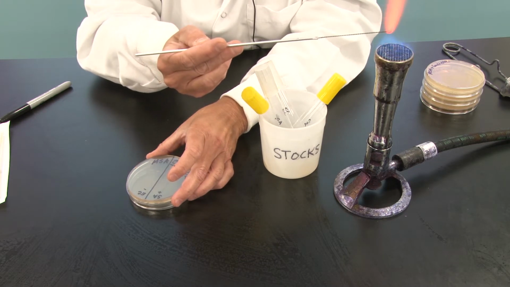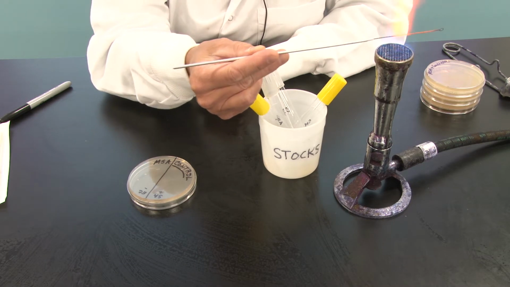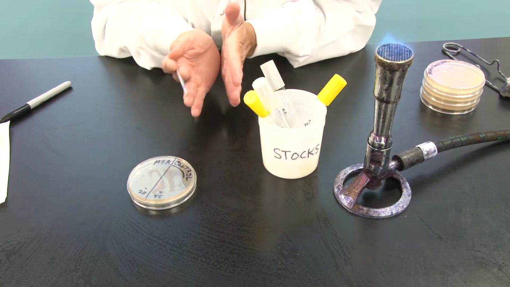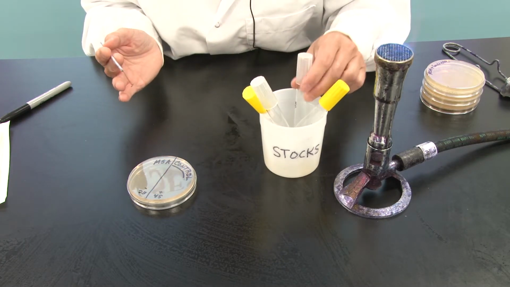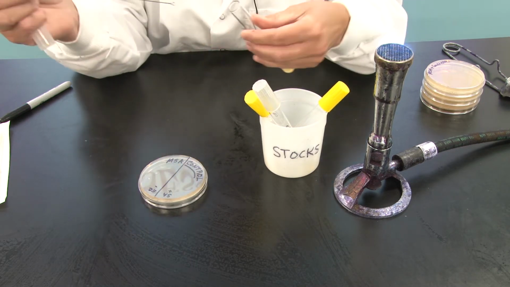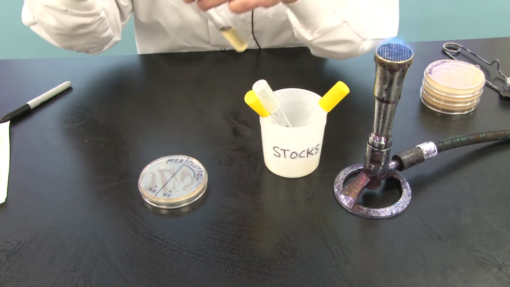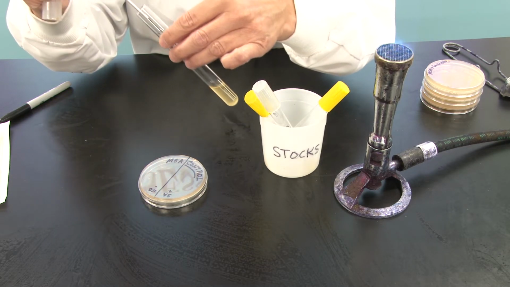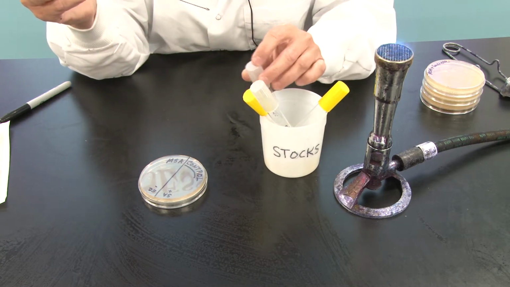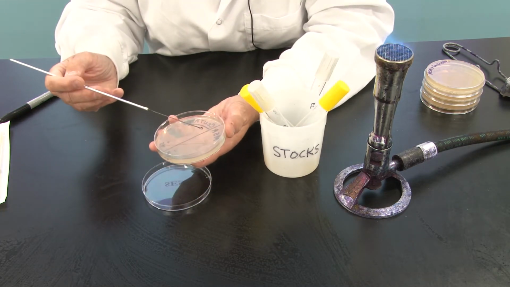What do I do next? I flame my loop. Aseptic technique. Flame before and after. Okay, so now I need my E. coli broth culture. Notice how close I am working here. I've got my broths in a bucket right beside my plate so that I can transfer quickly and over a short distance on my lab bench. I go into the broth, grab a loopful, bring it out. I'm going to go ahead and put my stock back in the bucket. Working with broth is tricky. You have to be careful you don't spill.